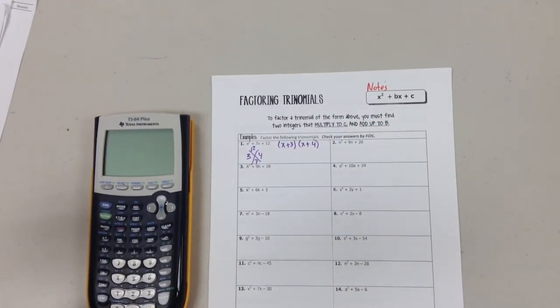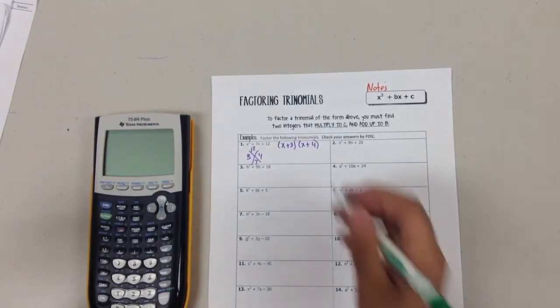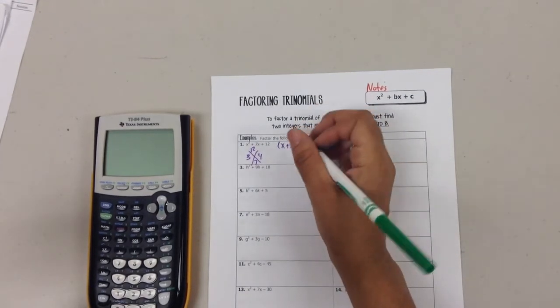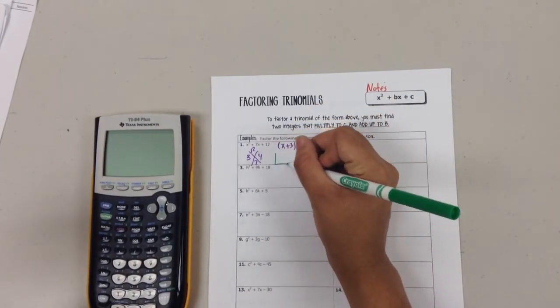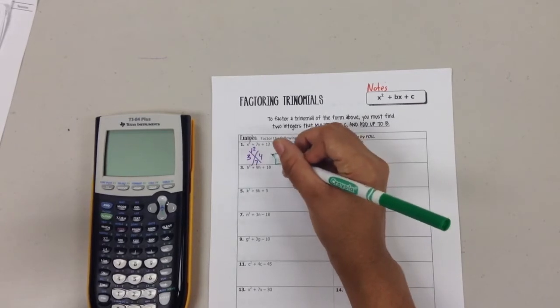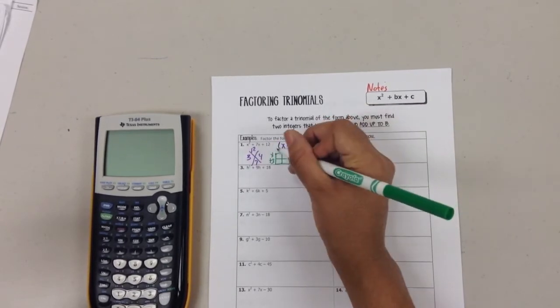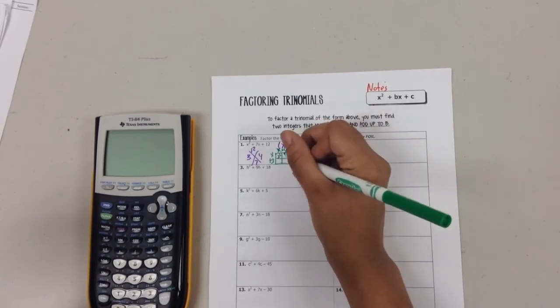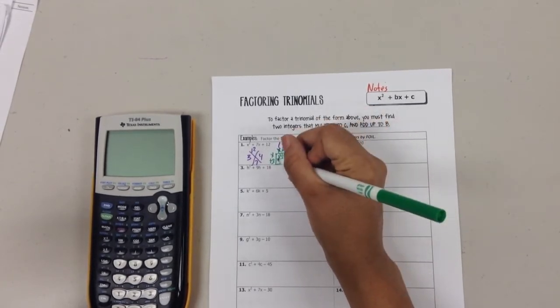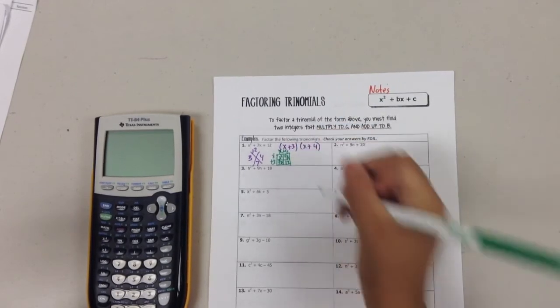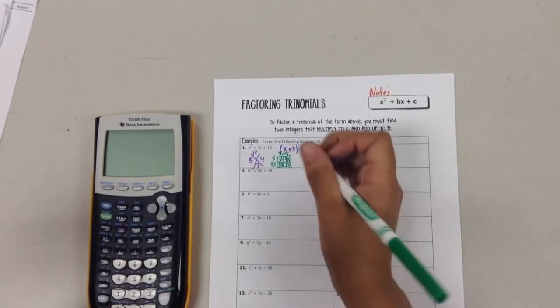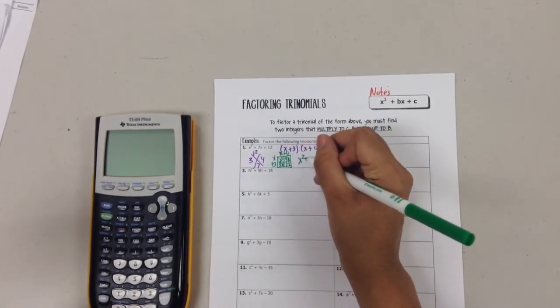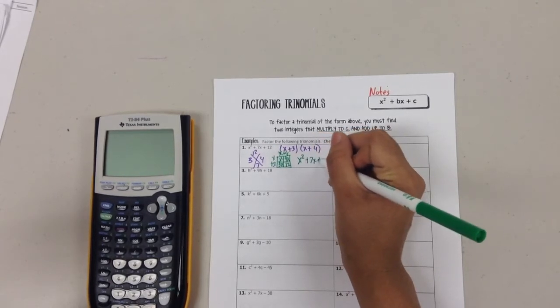So what I want you guys to do is check. Just to make sure you're doing it right, I want you to check all of these. So if you use the FOIL method or the box method, whatever method you like, check. So I will get x squared plus 7x plus 12.